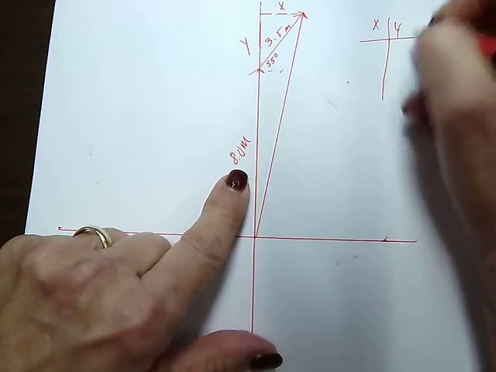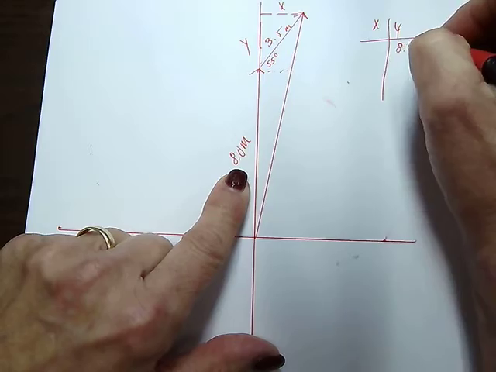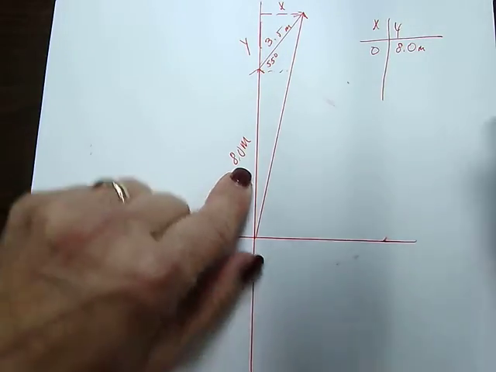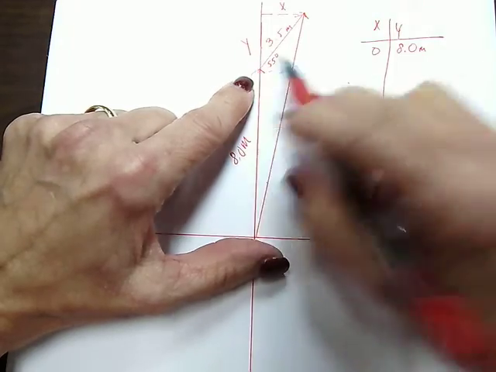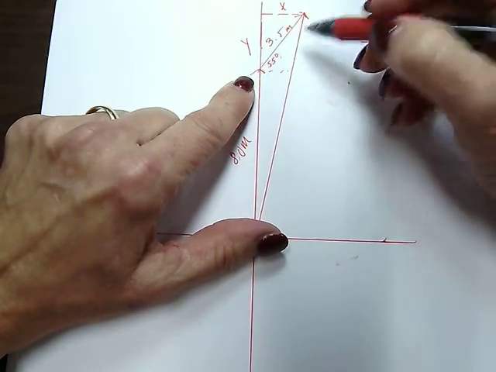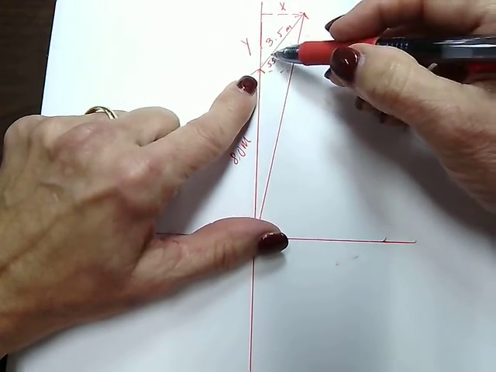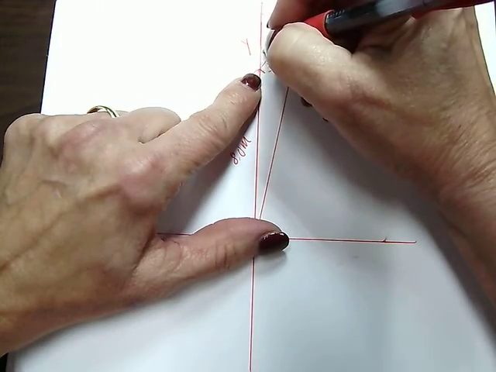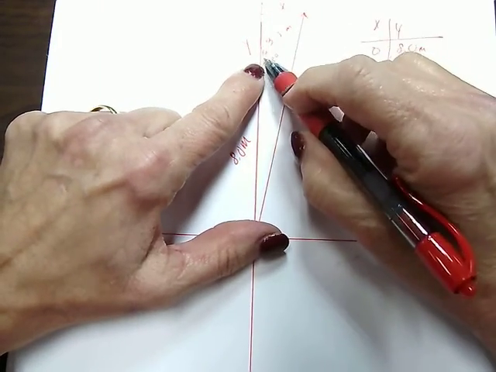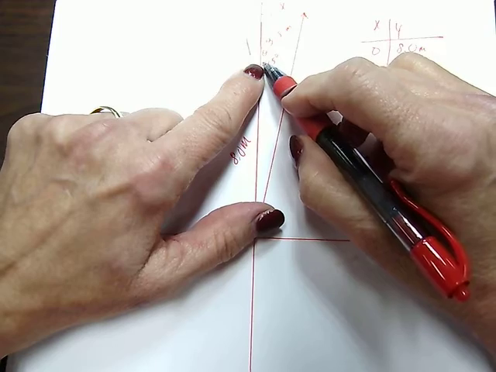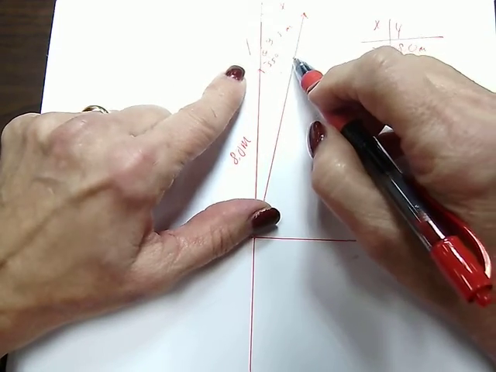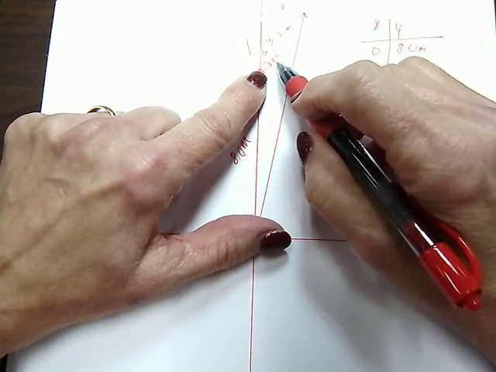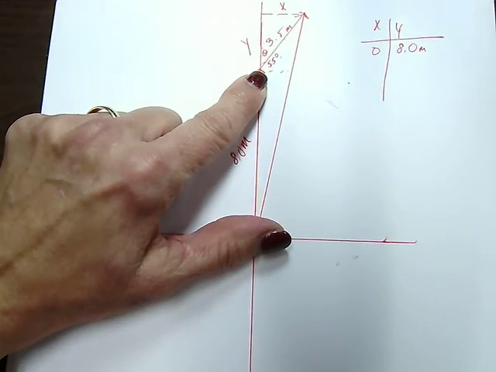This first one here is 8 with no x, but this one is going to have an x and a y. So let's find the y. We know the hypotenuse, and what is this angle right here? It's 35, because 35 plus 55 is 90, right?